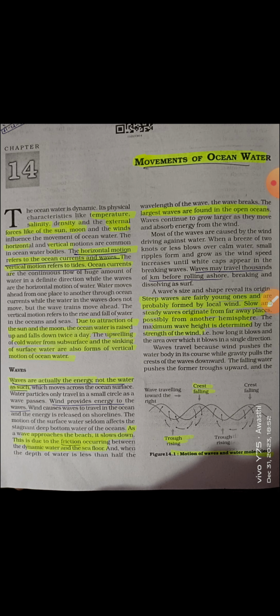And waves have a crest and a trough. Crest is the rising part and trough is the falling part.